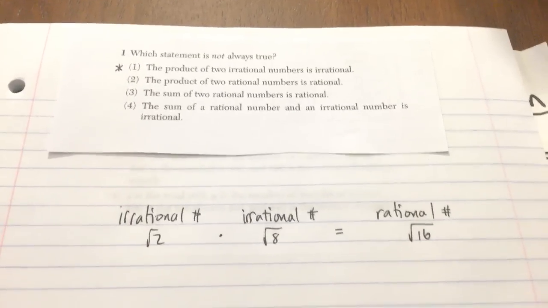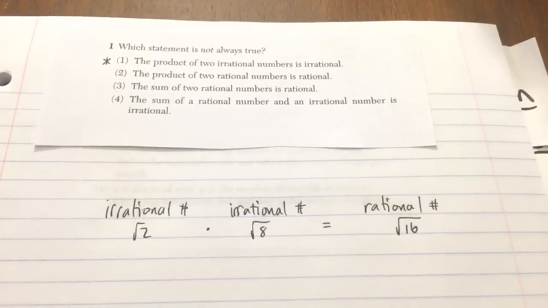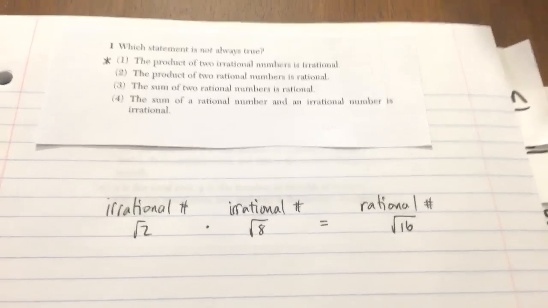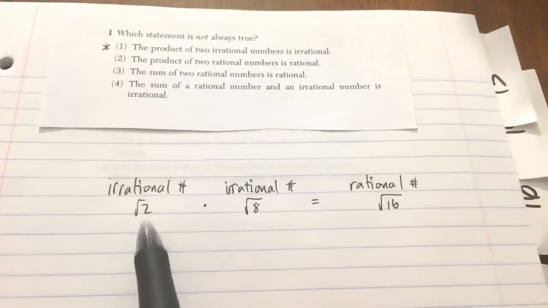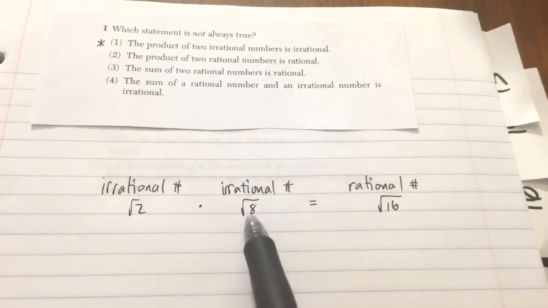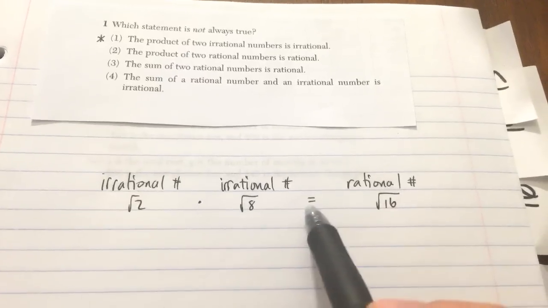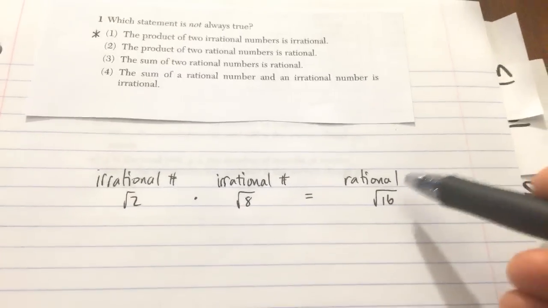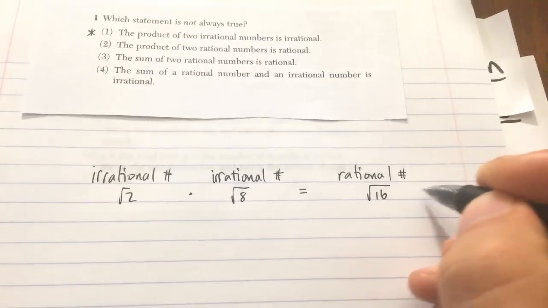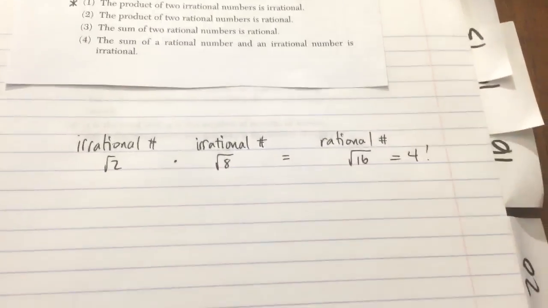Which statement is not always true? Number 1, the product of two irrational numbers is irrational. Not always, because if you do the square root of 2, which is an irrational number, times the square root of 8, which is also an irrational number, you get the square root of 16. This is a rational number because the square root of 16 is equal to 4.